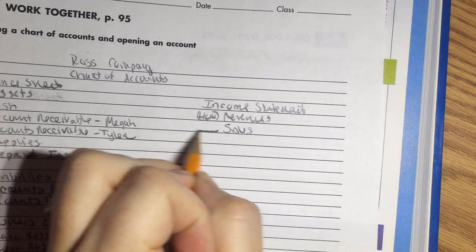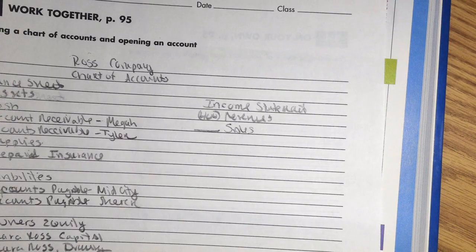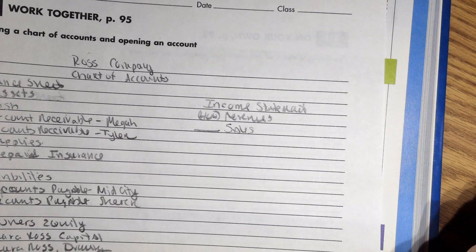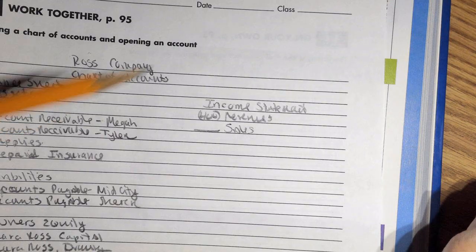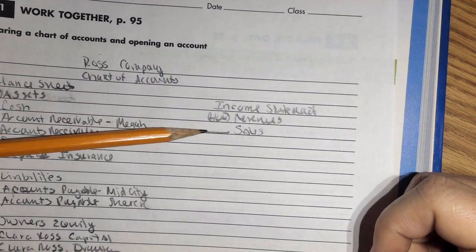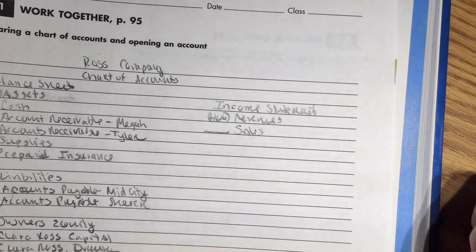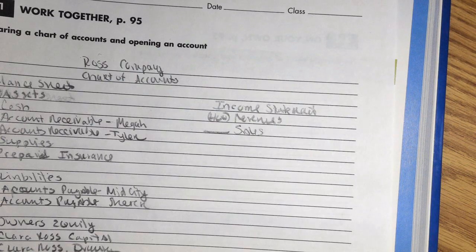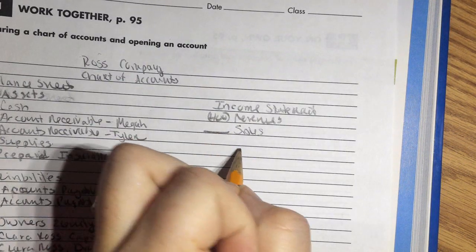Okay? And I'll show this in its entirety at the end, but I'll give you a second to write. Okay? So we've got our income statement, we have our revenues, and for this activity, we only have one sales account. So we're going to move on to our expenses.